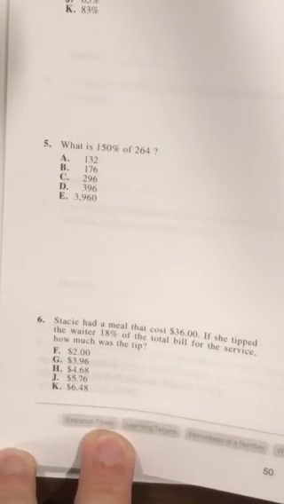Number 5, same way. Number 6, we talked about this in class, and we talked about percentages, and if you're tipping or if you have to pay tax, how you solve it. So if her total cost was 36, then what is her tip? What do you think it is? You can't multiply by a percentage, so you have to move it over. And yes, you have 0.18 times 36.